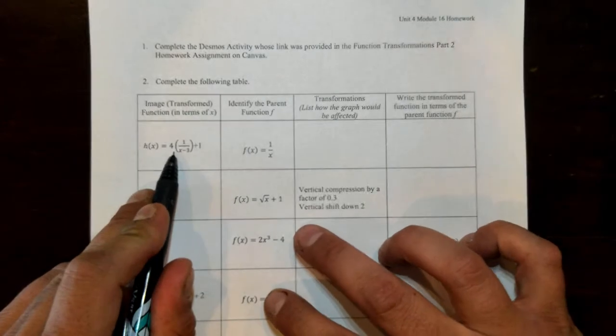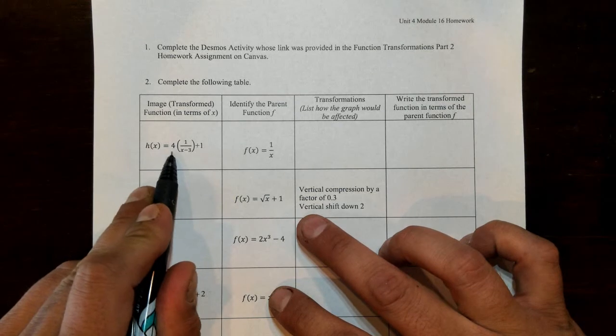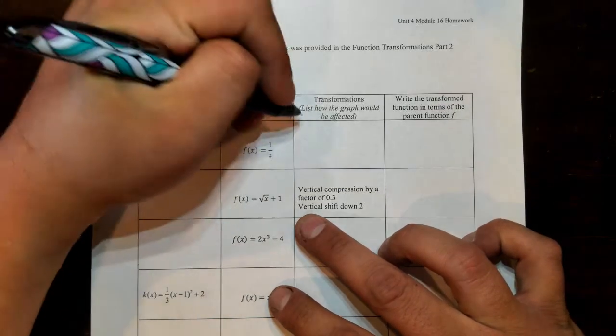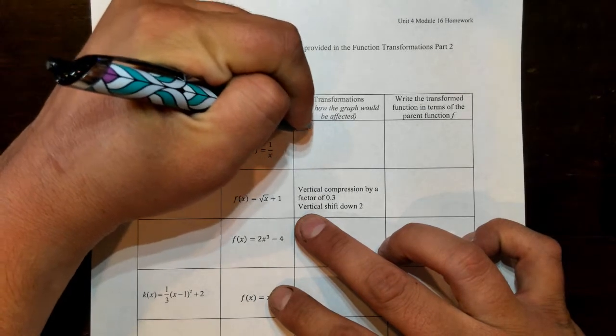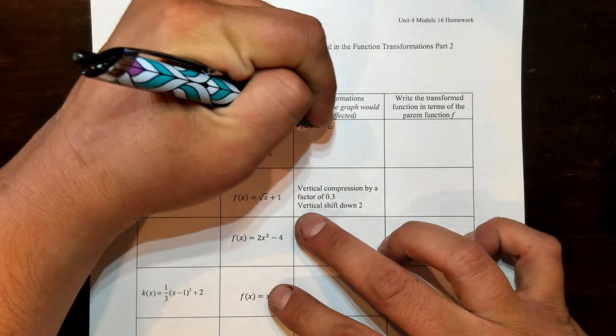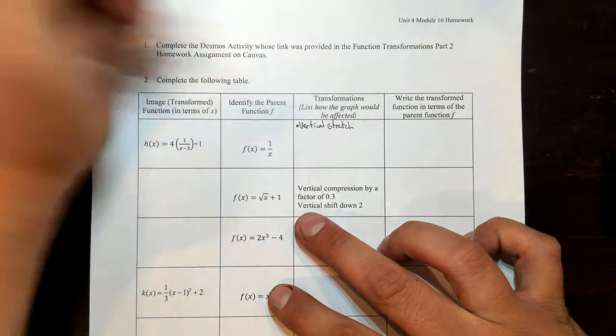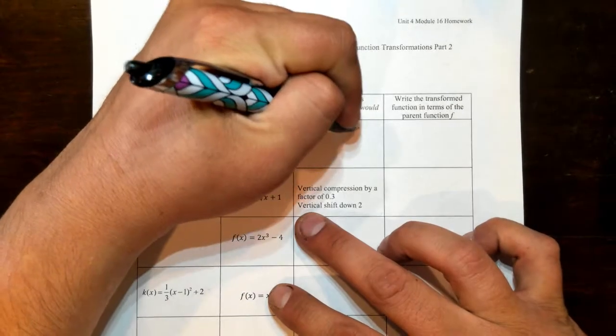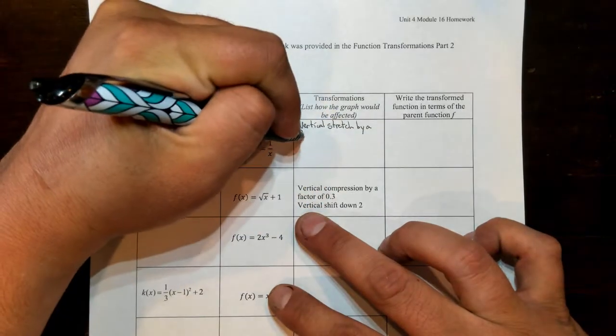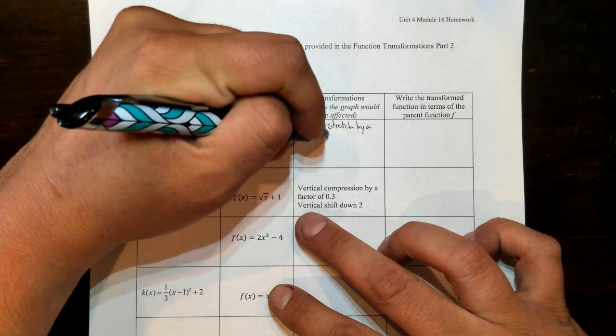So first I see this 4 out front. And what this 4 does is it vertically stretches it by a factor of 4. So we can say there's a vertical stretch by a factor of 4.